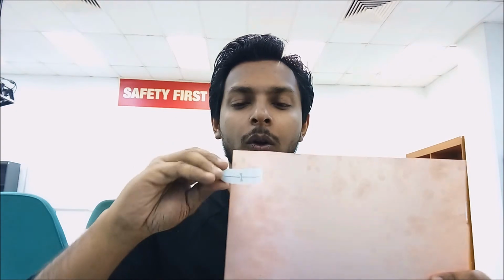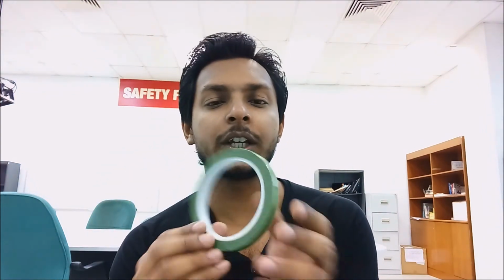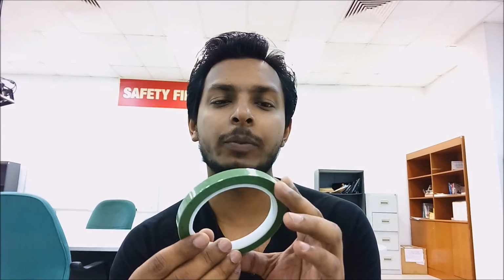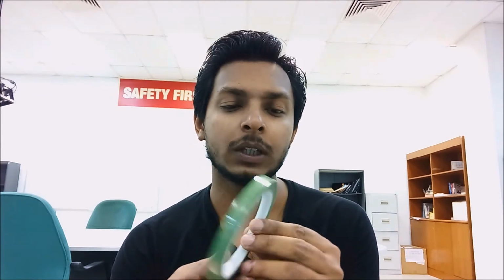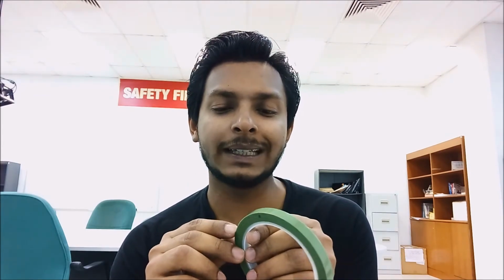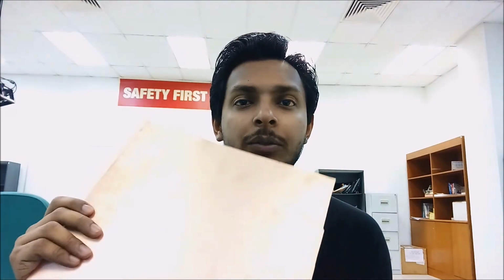Also, for this purpose, to paste this design over the surface of the substrate, we will use a few supplies like this. The first one is a kind of heat shrink tape, or heat protecting tape. This will protect against the heat that we will apply to paste our design on the substrate.